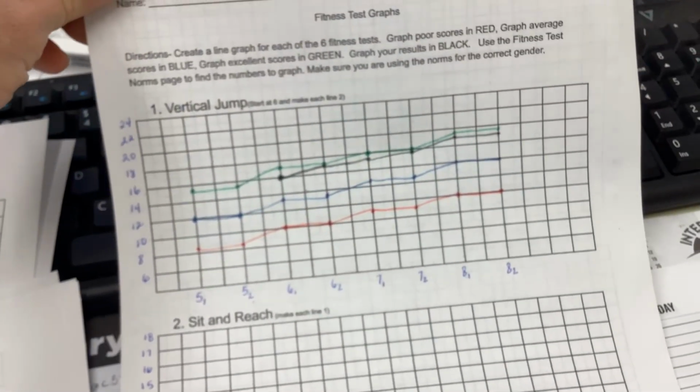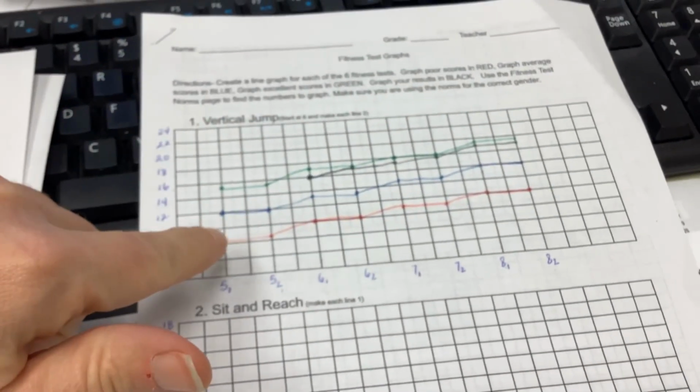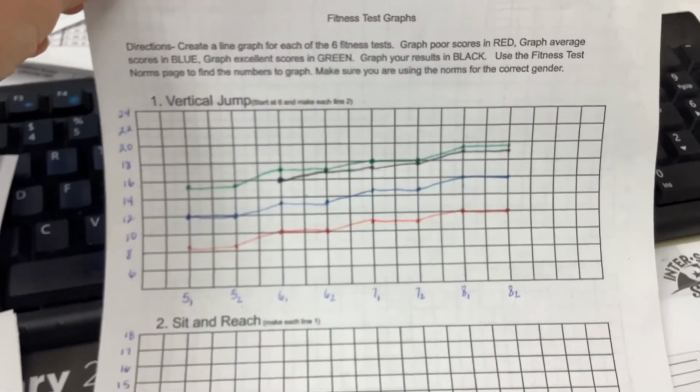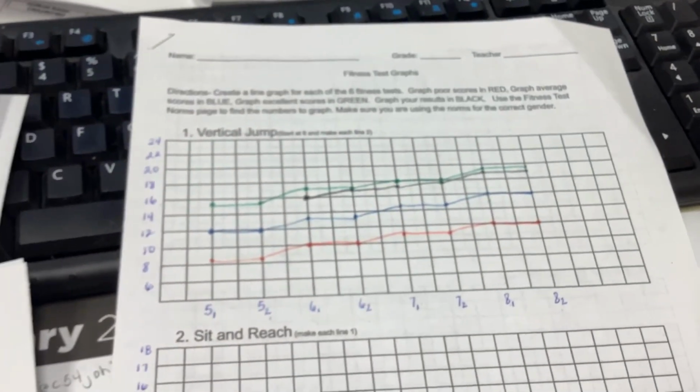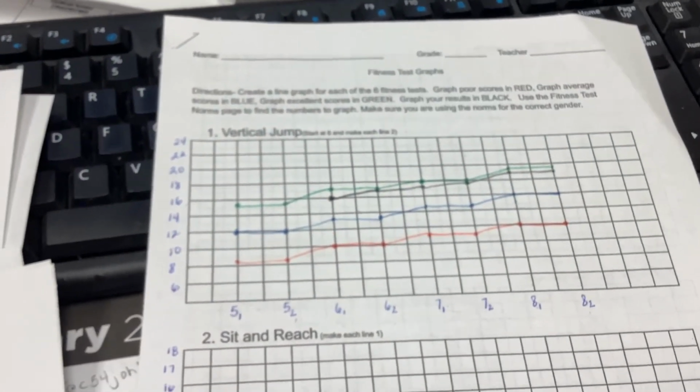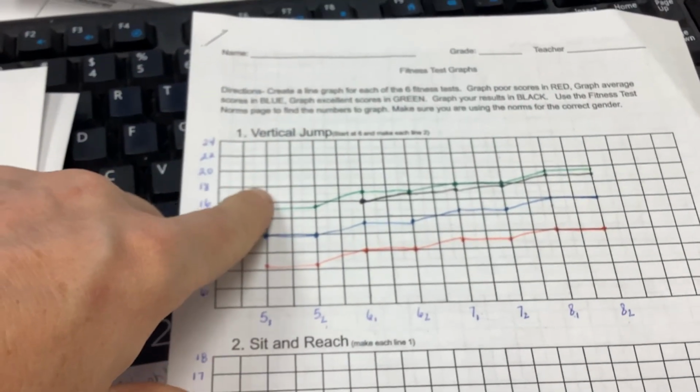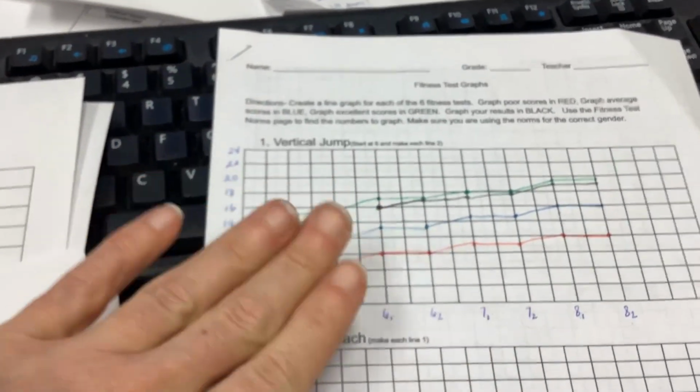Okay, so each one of your graphs should look like this, where they have the red line, the blue line, and the green line, and then the black line. The black line is your scores, which you're getting on your email. Every single boy will have the exact same red, blue, and green line on their graph. They should look identical.